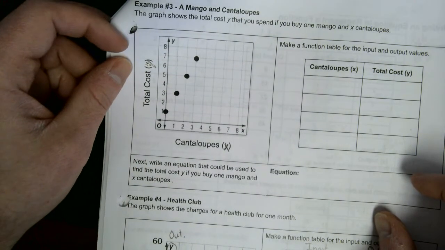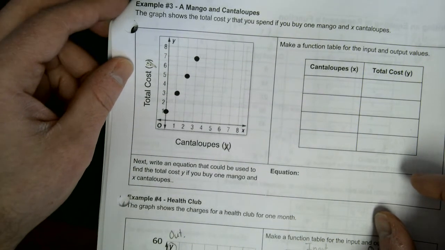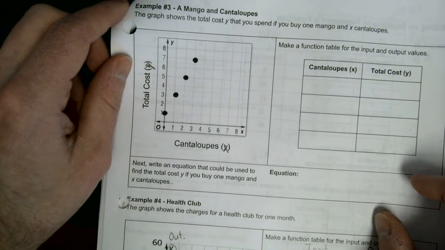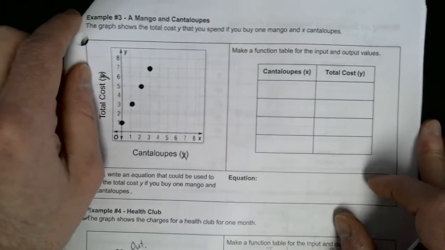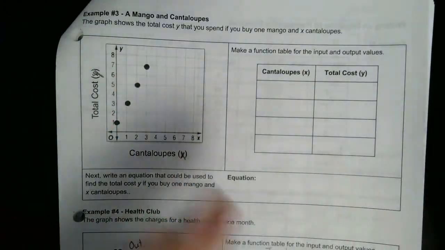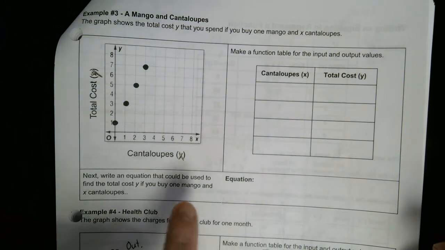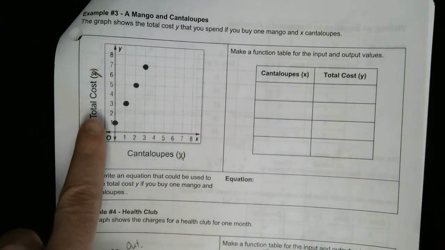All right. It says the graph shows the total cost, Y, total cost is Y, that you spend if you buy one mango and X number of cantaloupes. So I'm going to help you set up the chart, unless you want to pause it and do this whole thing on your own, but I'm going to help you set up the chart and see if you can write the equation. Okay.